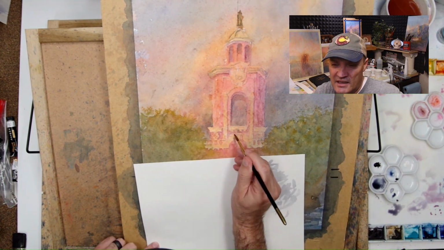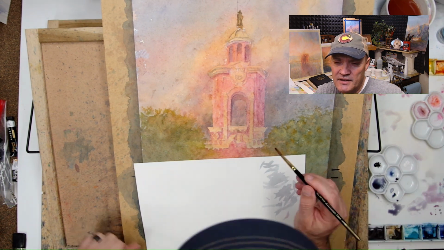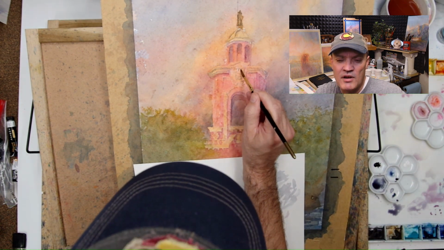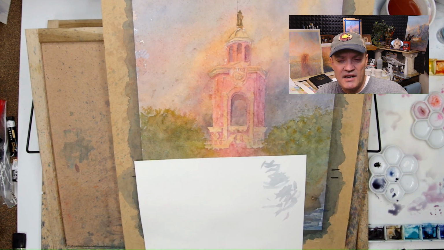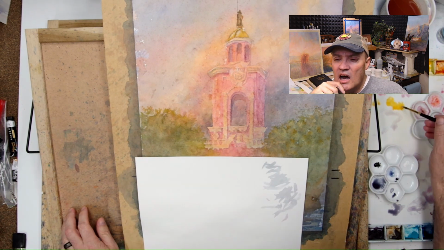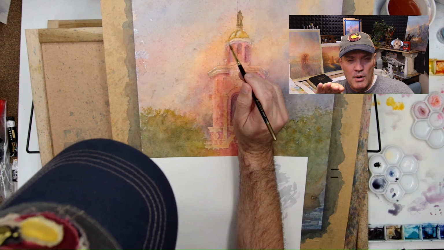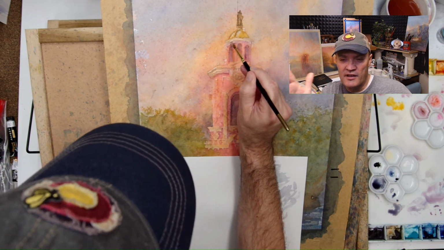So now in the video, I'm adding in a little bit of a toned down violet to the side of the tower and putting in just little areas that would be in shadow, trying to also sculpt out some of the molding, like just drawing the shadow side.